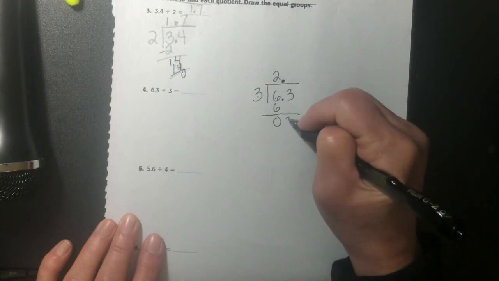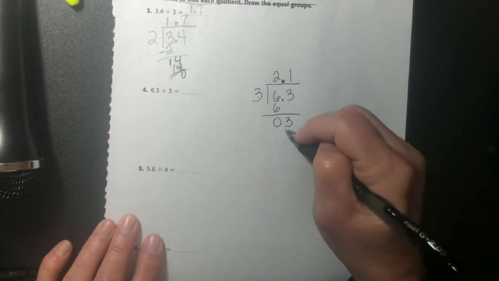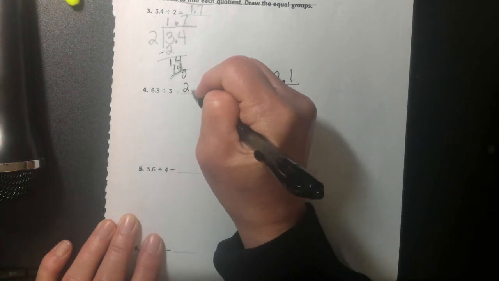So now I bring down my next number. It's a 3. 1 times 3 is 3. I subtract. I get 0. My answer is 2.1.